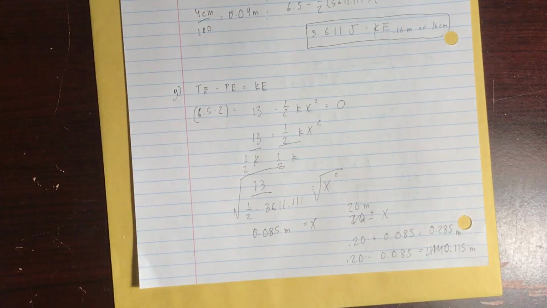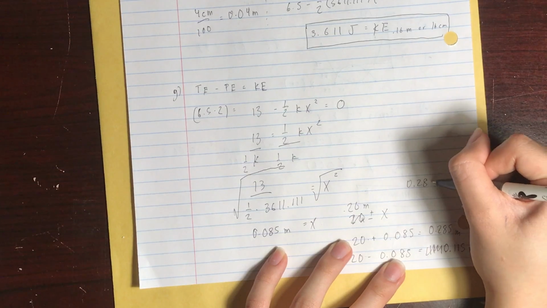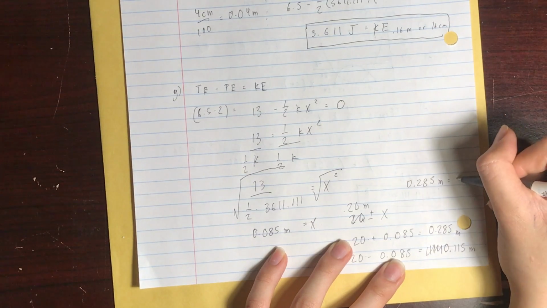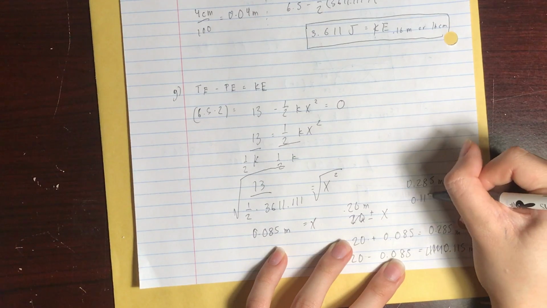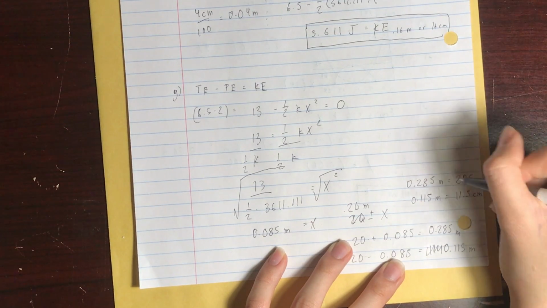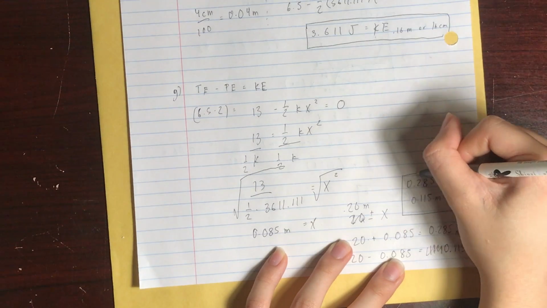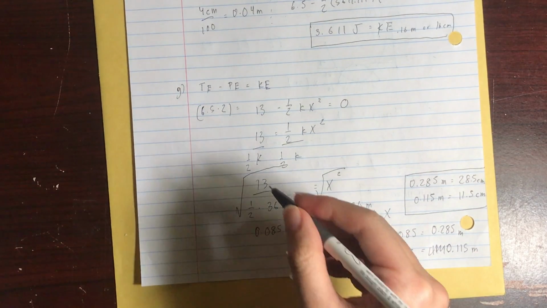If we want to convert that back into centimeters, then 0.285 meters is equal to 28.5 centimeters, and 0.115 meters is equal to 11.5 centimeters. So those are the new turning points if total energy is doubled to 13 joules.